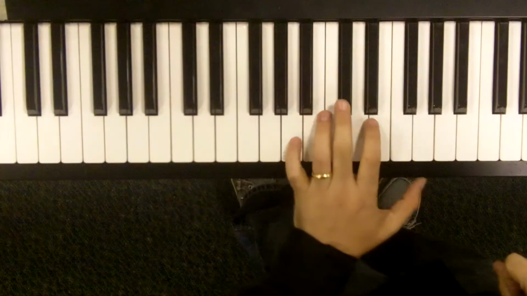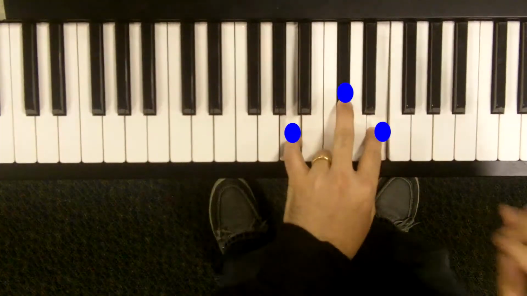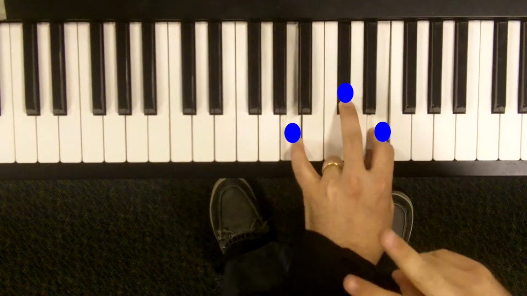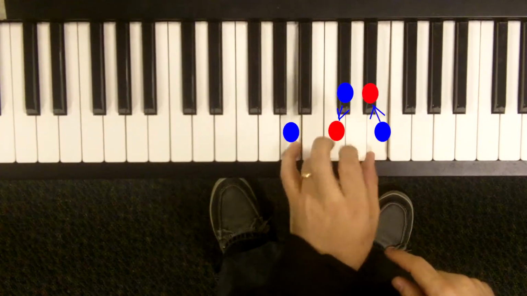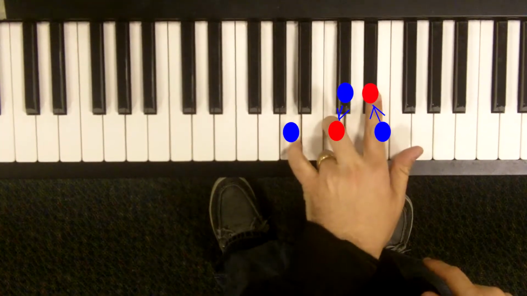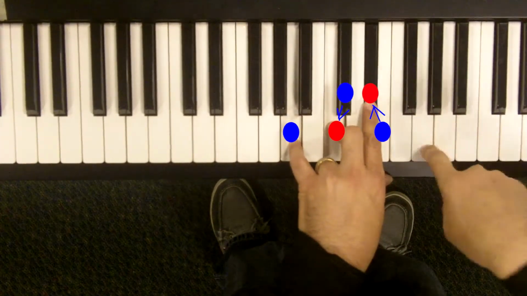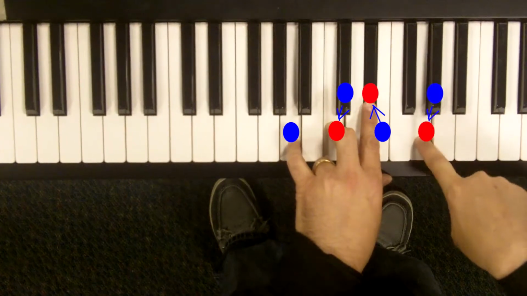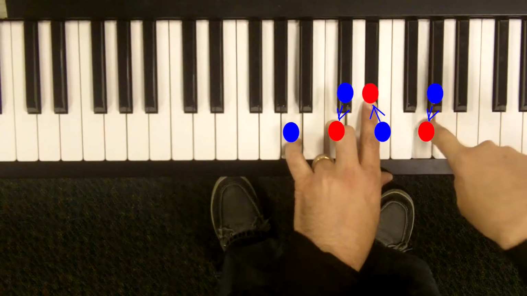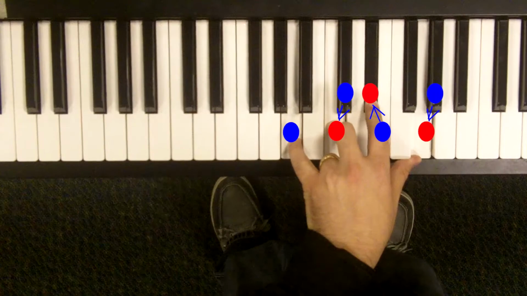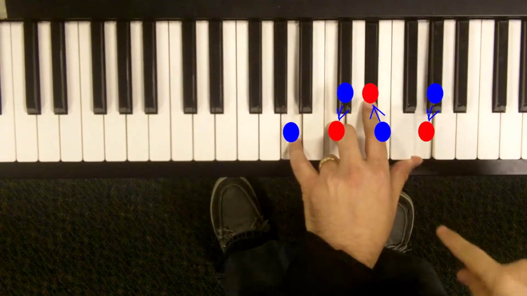Okay, an A major triad: A, C sharp, and E. To diminish it, we have to flat both the 3rd and the 5. So now here's a flatted 3rd and a flatted 5. So there's a diminished triad. Half diminished 7 means we're going to use just this plain old minor 7. There's the major 7 of A, there's the minor 7. In a minute, we're going to do fully diminished 7, and that's going to be a slightly different thing.